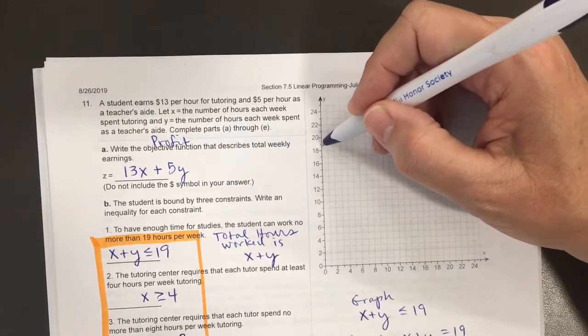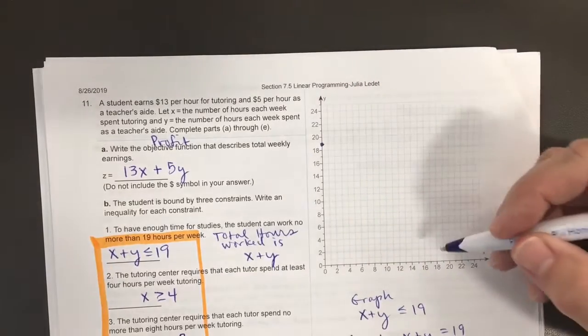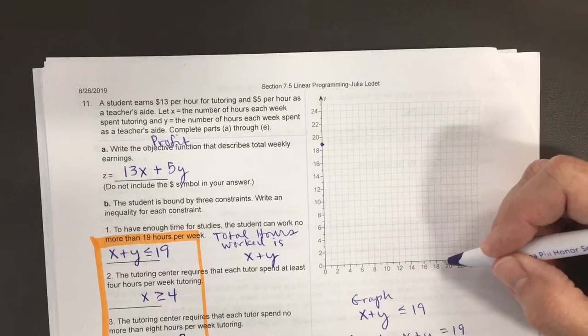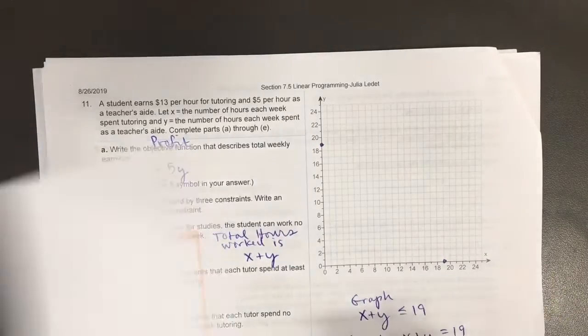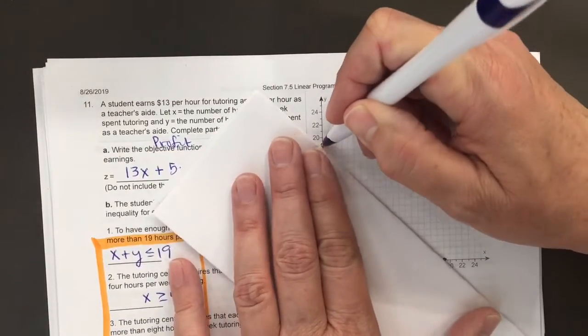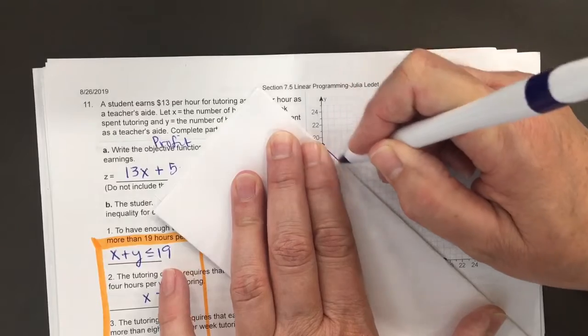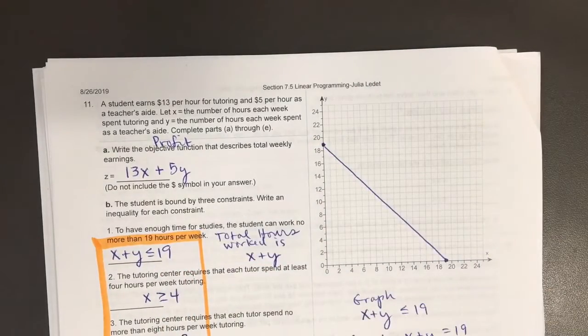I will secure my line at 19 on Y, and then I will go to 19 on X, secure those 2 points. That'll put the line in for you. That line represents the total number of hours the student can work.